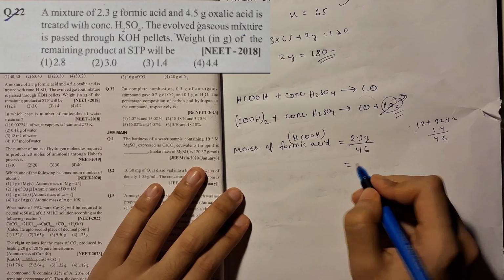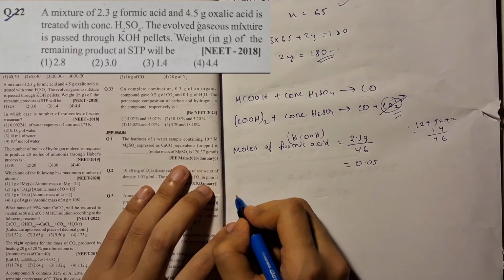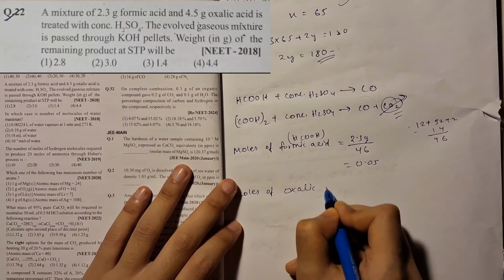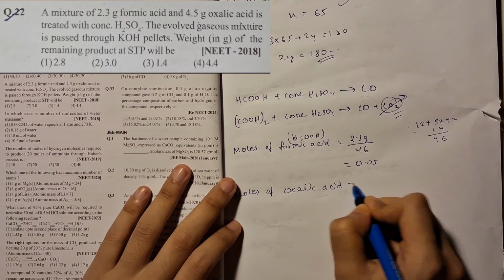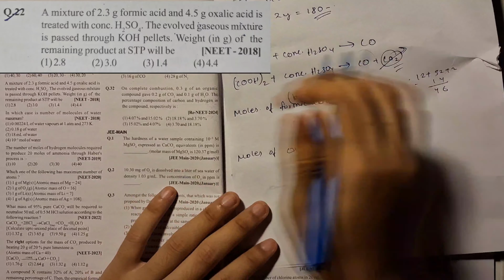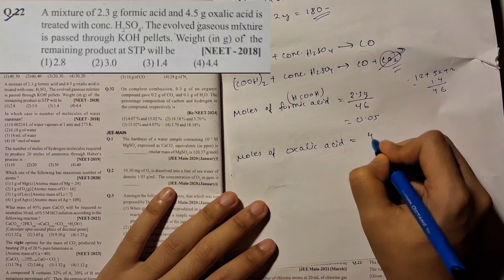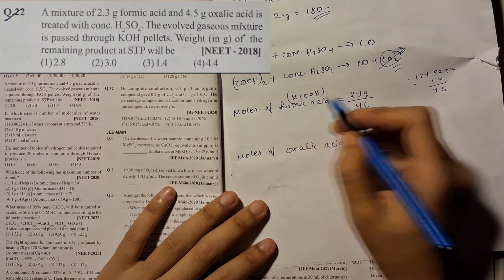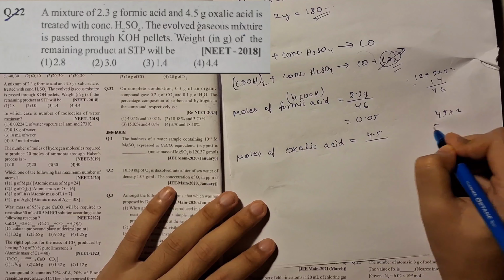It will come 0.05 moles. Moles of oxalic acid equals 4.5 by 90, 45 into 2 equals 90.